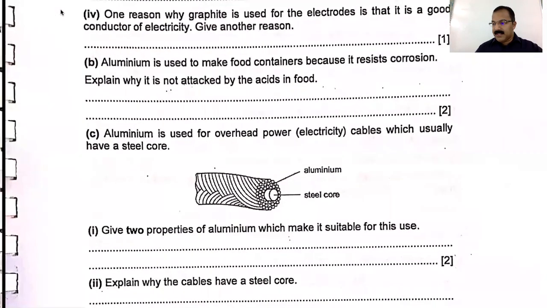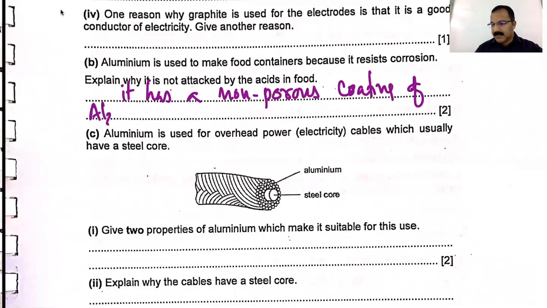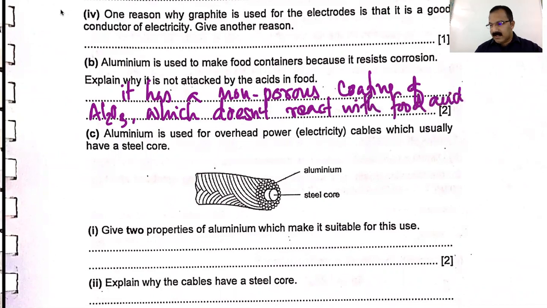Aluminum is used for making food containers because it resists corrosion. Explain why it is not attacked by the acids in food. It has a non-porous coating of Al2O3, aluminum oxide, which is a protective coating, which doesn't react with the food acids under room temperature. This reaction doesn't take place.